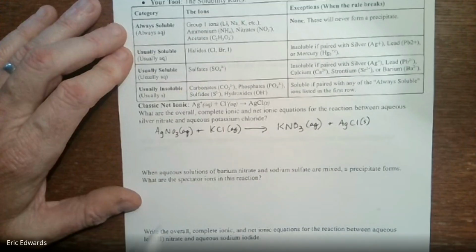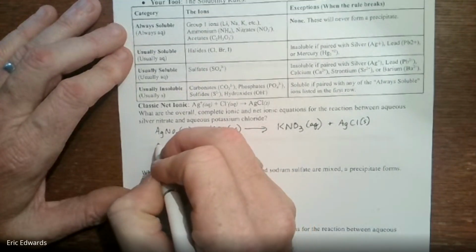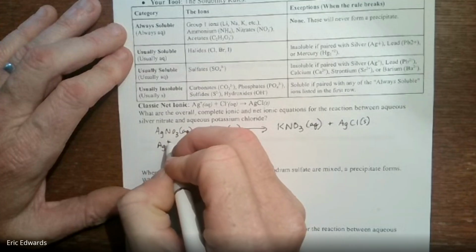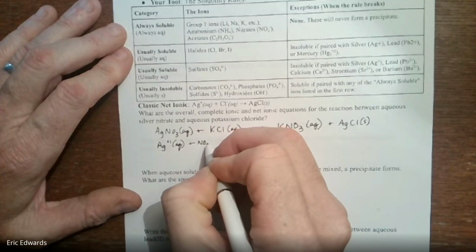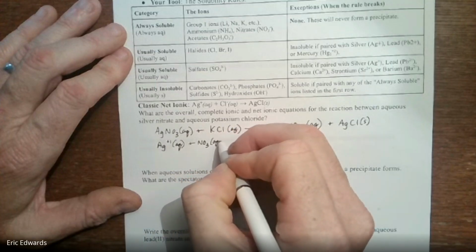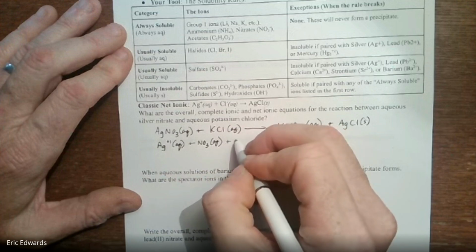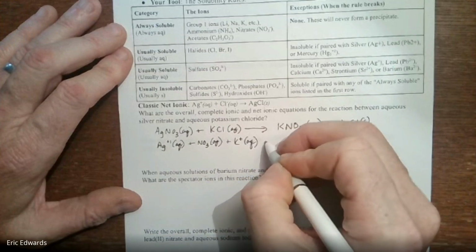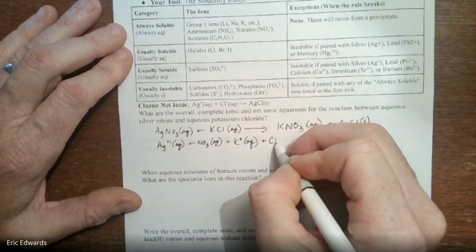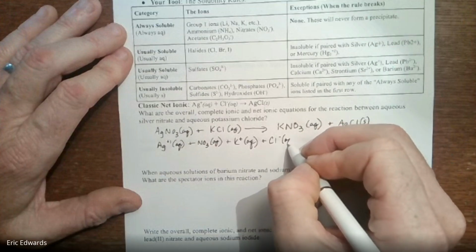So everything's good. The complete ionic equation is going to be Ag plus 1 aqueous, plus NO3 minus aqueous, plus potassium aqueous, and chlorine, which is also going to be aqueous.